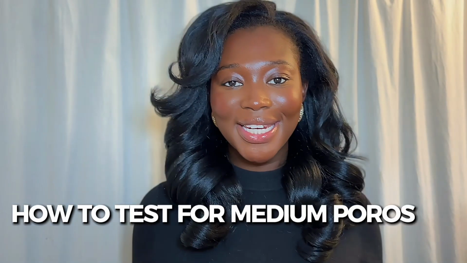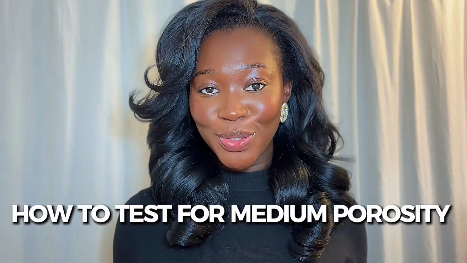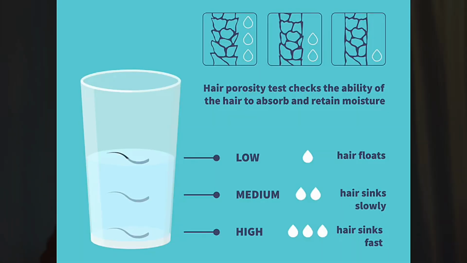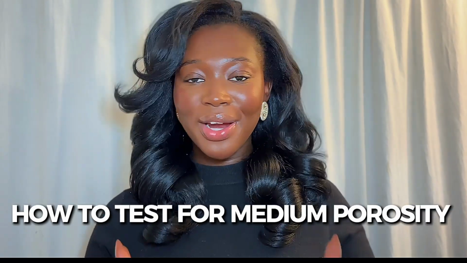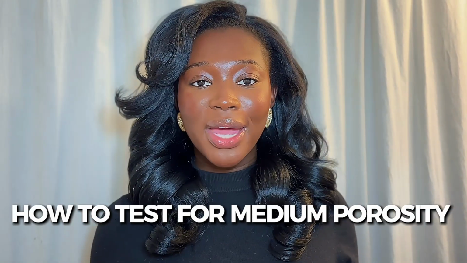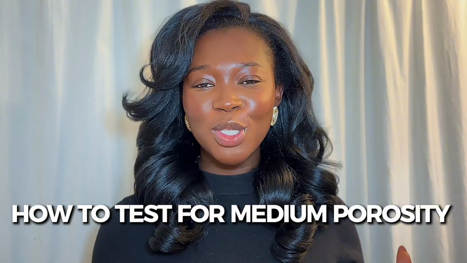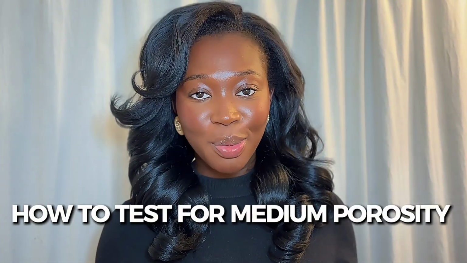For the medium porosity, to test it, the first test you can do is the float test. If it's in the middle, that means you have medium porosity. It simply means that your hair has a well-balanced cuticle that is not opened and not closed, but right in the middle. So it's a sweet spot.